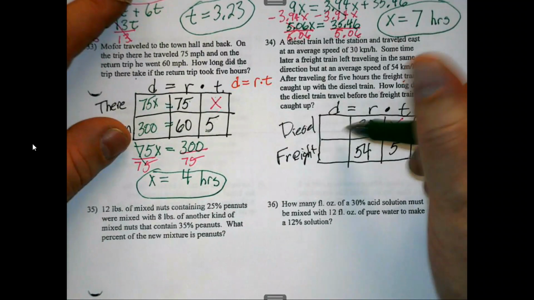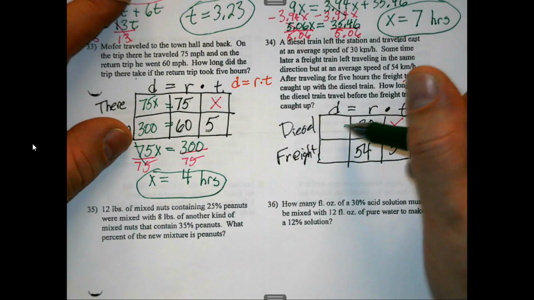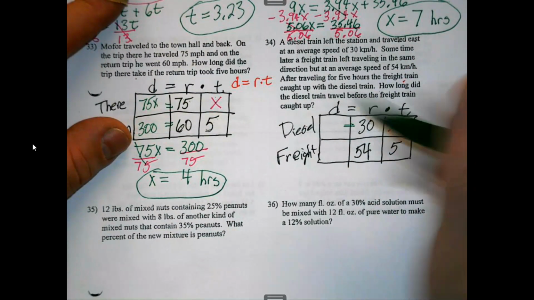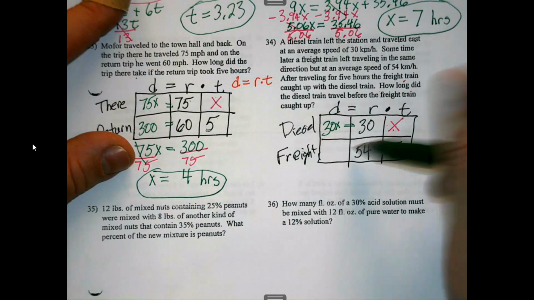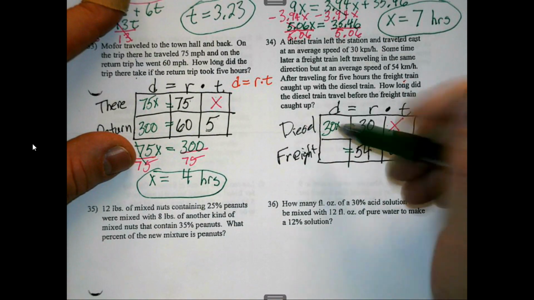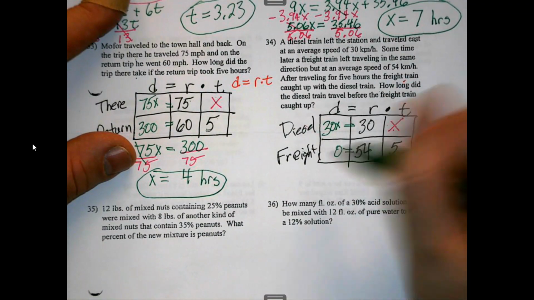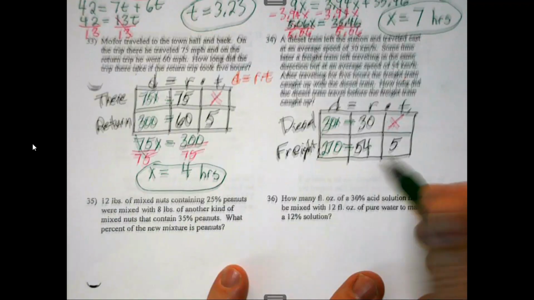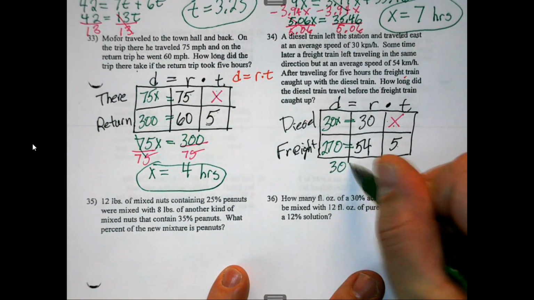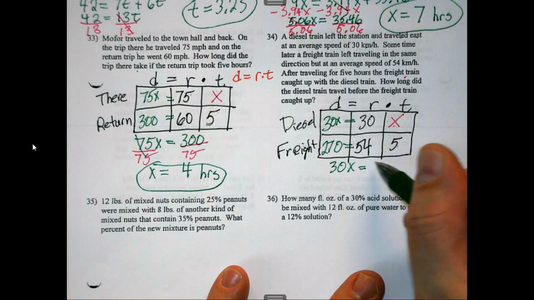Okay. So the distance that the diesel train went was 30x, and the distance for the freight train, 54 times 5, is 270. Well, this one's easy. 30x equals 270.